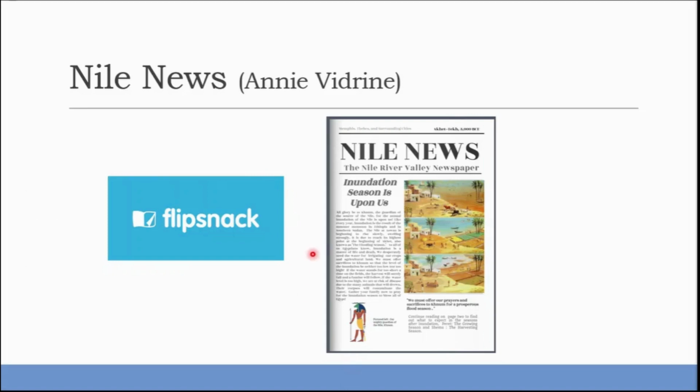This is one that Annie did. This is called the Nile News. So say you had students studying Egypt and you want them to really understand how Egyptian society worked and the role of the Nile in Egyptian society. You might give them the option to create a newspaper as if they were living in Egypt and the Nile was starting to inundate the area. This was created using a tool called Flipstack. By doing this, the students are able to learn while they do it, and you're able to see whether or not they've developed the understanding that you're hoping for.